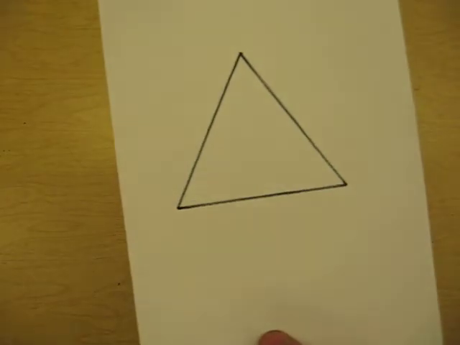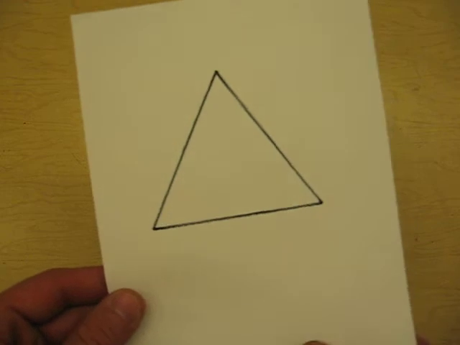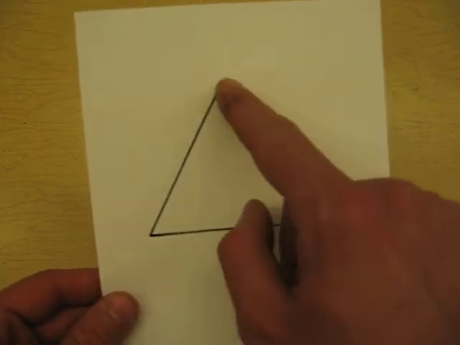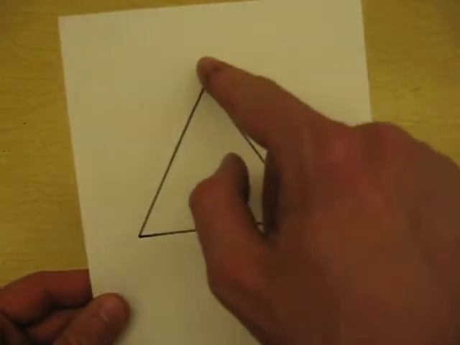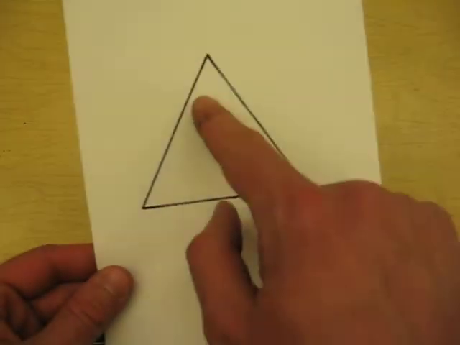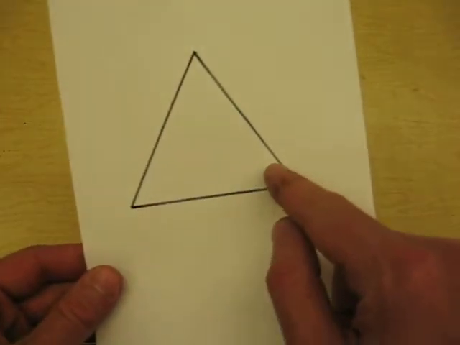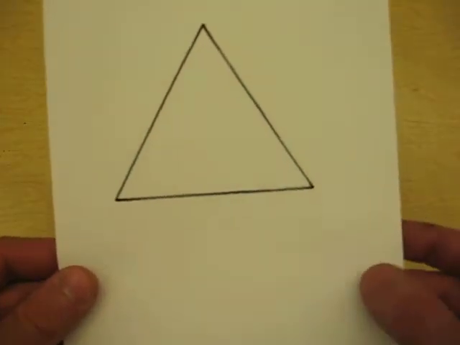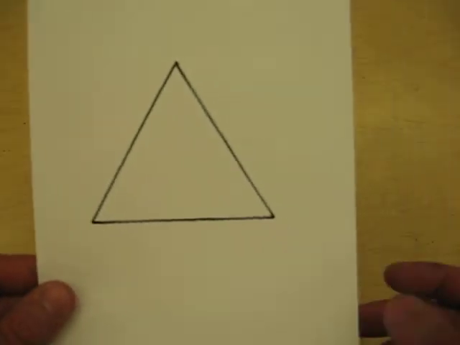What shape is that? Triangle, right, because it's got 1, 2, 3 sides. And it's got 1, 2, 3 angles. Those are angles in there. And tri means 3, so that's a triangle. Good job. Alright. What is this one?